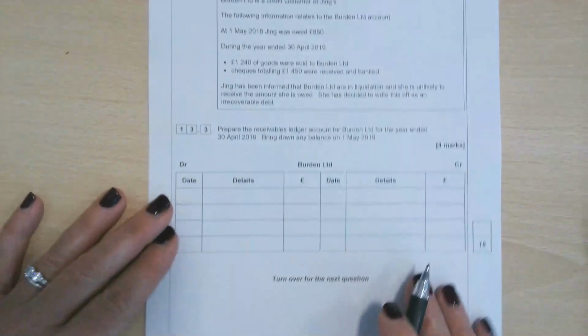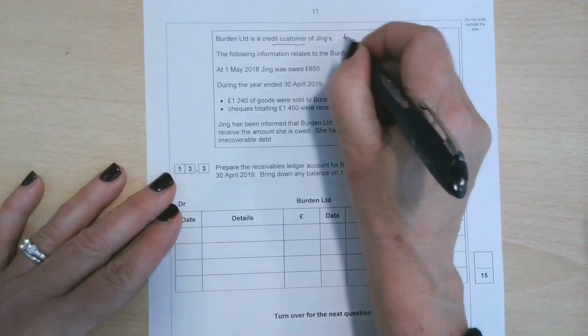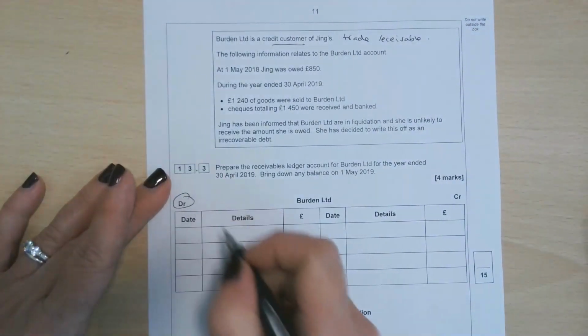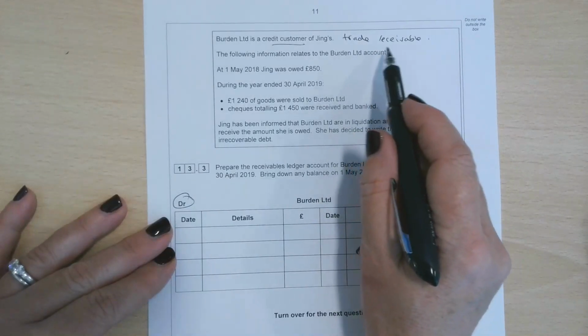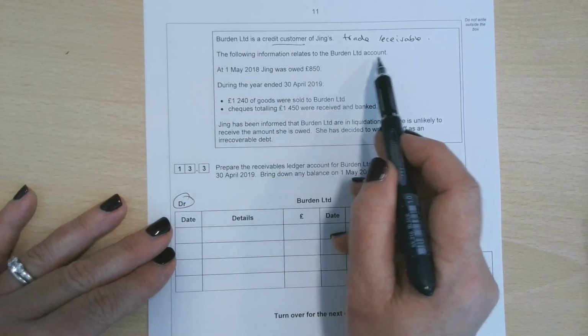There is a part 3. It tells us that Burden Limited is a credit customer of Jing's. Well, that means that they are a trade receivable. Trade receivables, if you remember, are on the debit side. They're an asset. They're recorded under current assets in the statement of financial position. So the following information relates to the Burden Limited account.